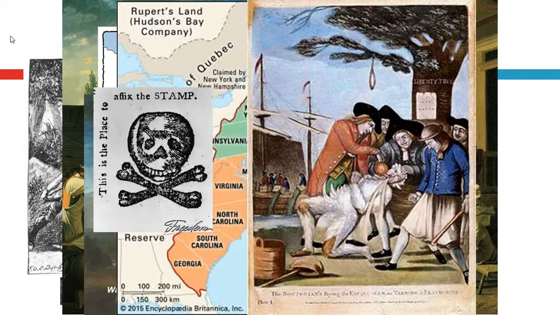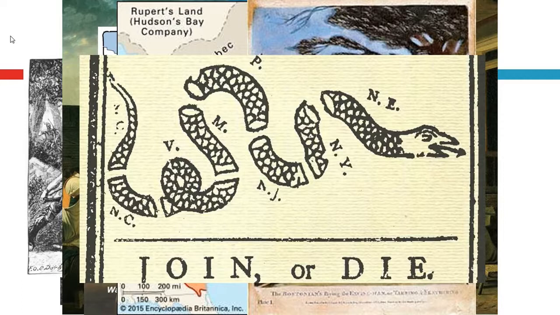While the colonists certainly experienced unity during the French and Indian War, it was the change in British colonial policy which united colonists against the English. In 1754, Benjamin Franklin's Join or Die cartoon was created to unite colonists with their British allies against the French. It would soon be used to unite colonists against the English.